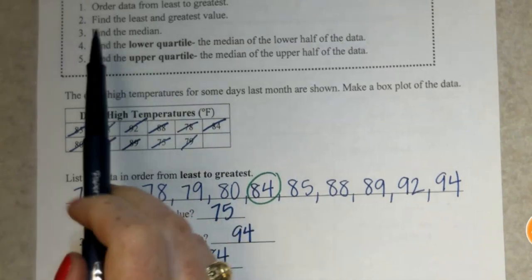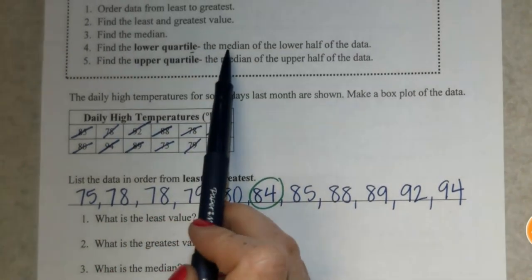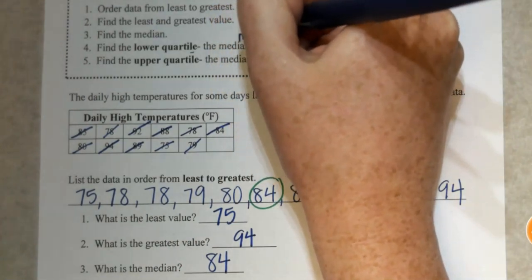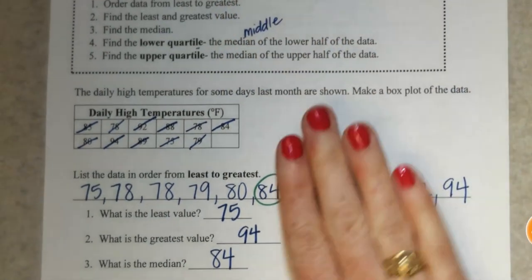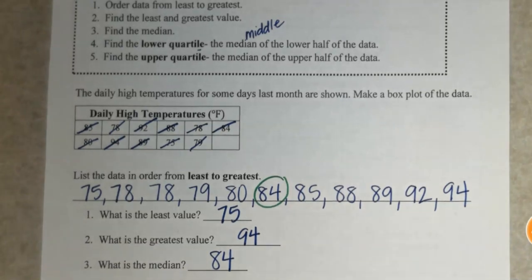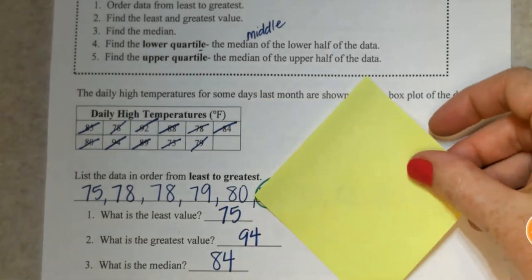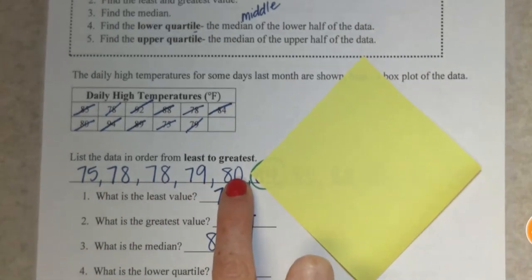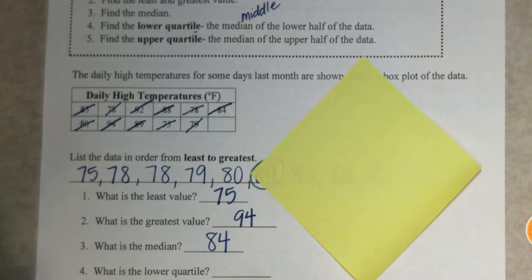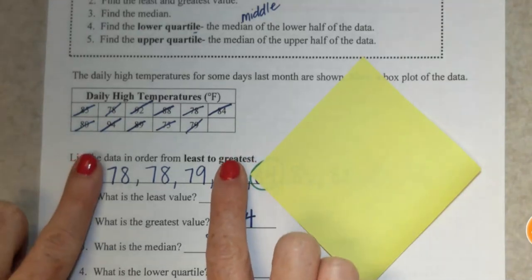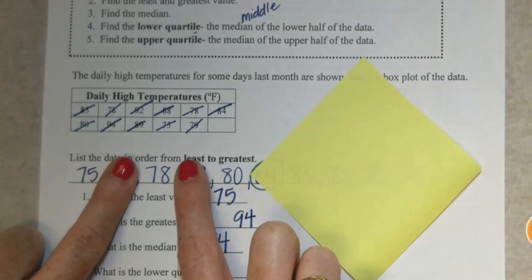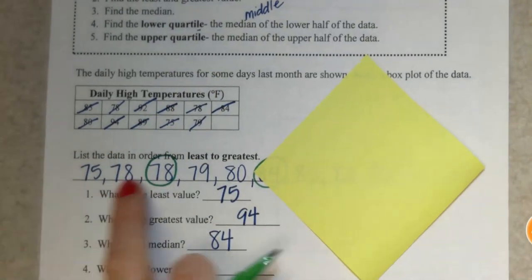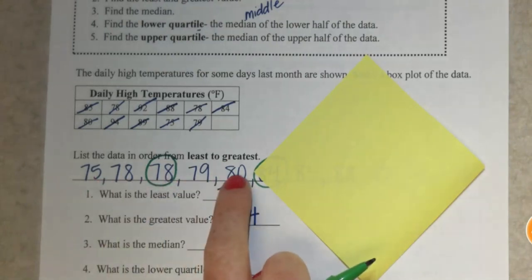And now we want to find the lower quartile. Okay, this is the median or the middle of the lower half of the data. So I'm actually going to use a sticky note. We don't need any of these numbers. Okay, we're just looking at the lower half of the data. So we want to find the middle of that set. So again, I'm going to use my fingers. I don't want to cross them out yet. And my lower quartile is 78 because 78 is the middle of these numbers right here.